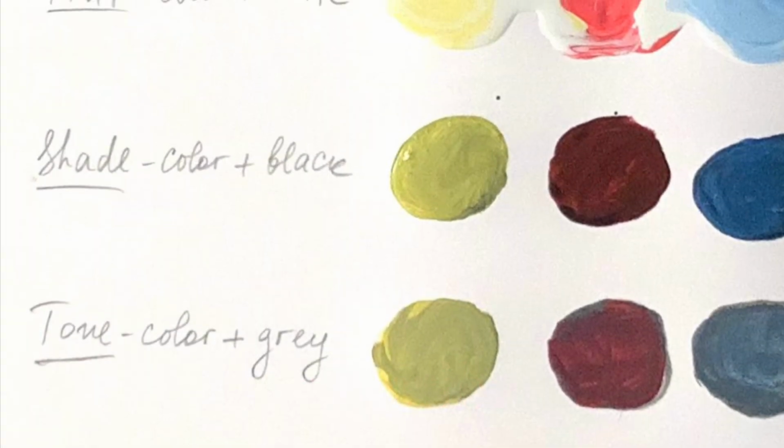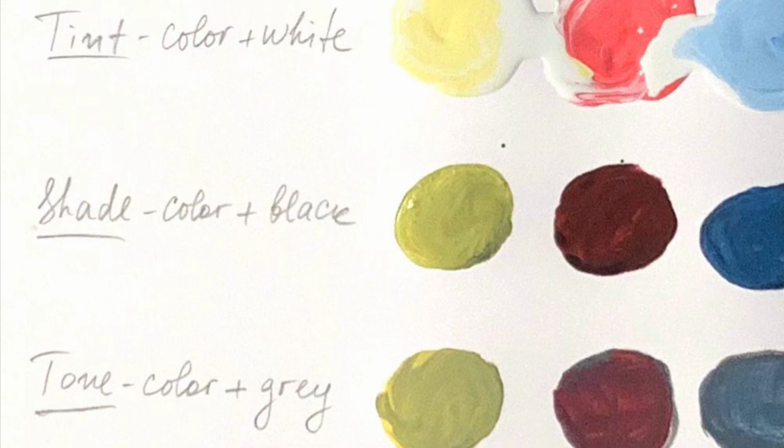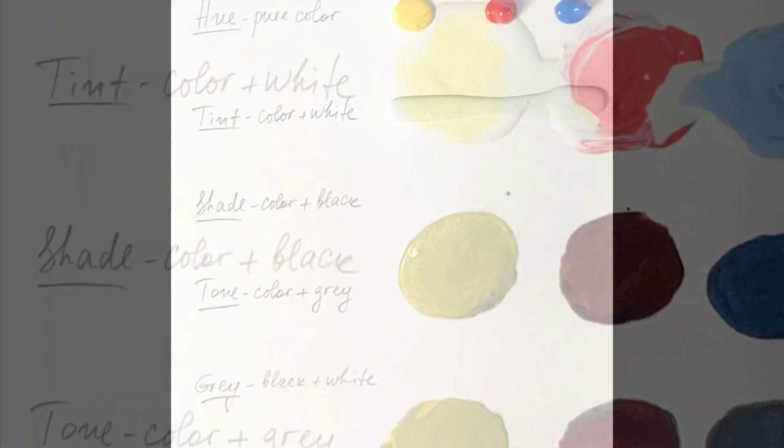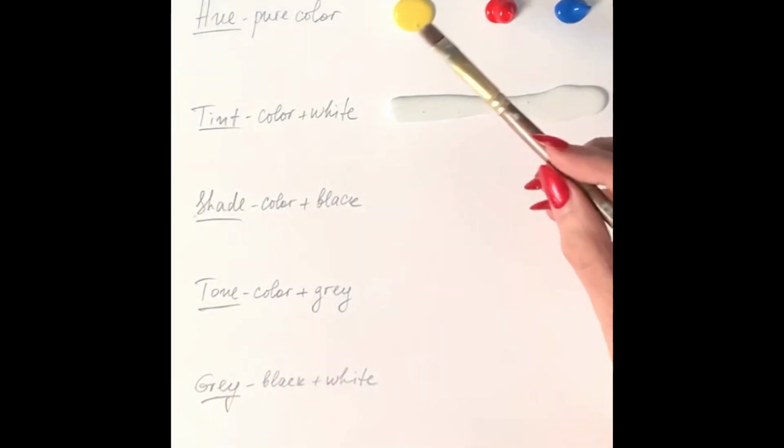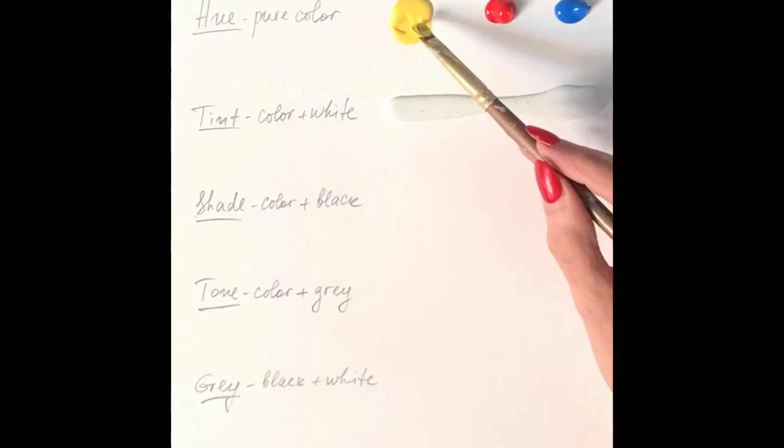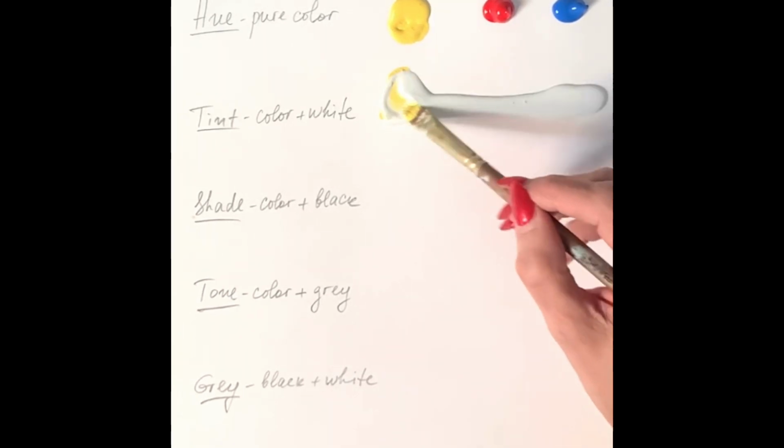Hey guys, let's have some fun and clear it all. What is the difference between hue, tint, shade and tone? Hue is the pure color.